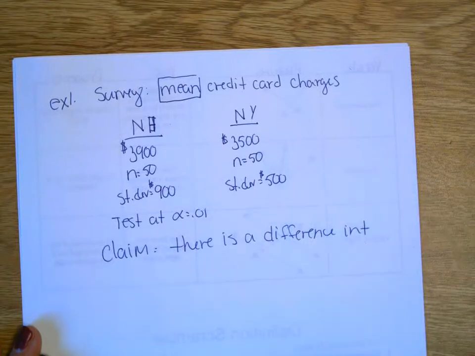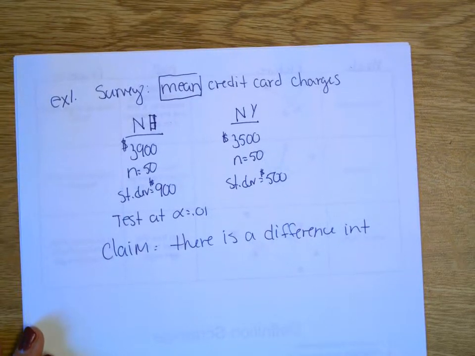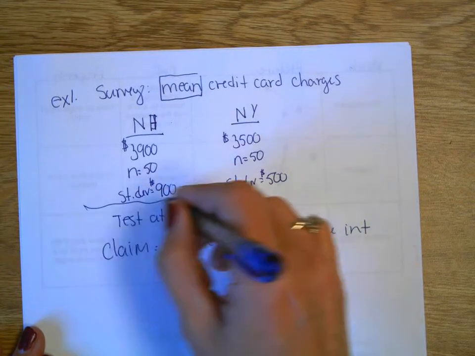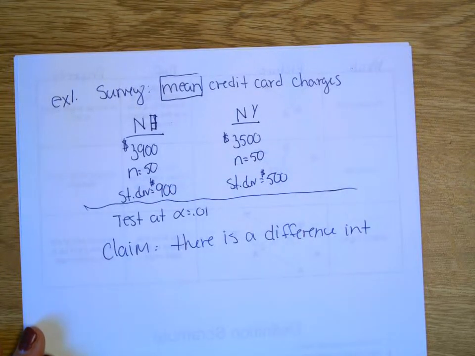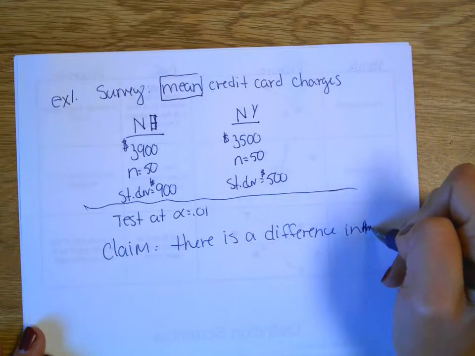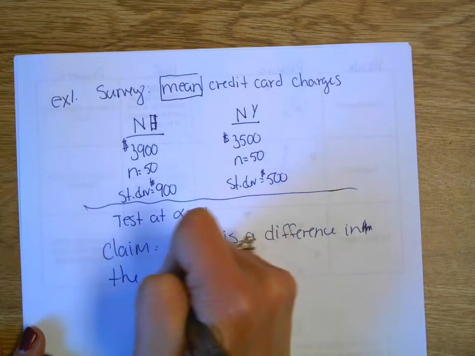Does that test go for both of them? Yes, this is one test for both data sets. So the claim on the first line is: there is a difference in the mean credit card charges.